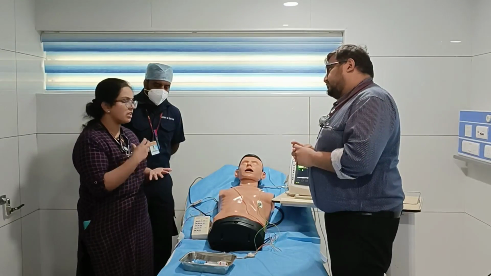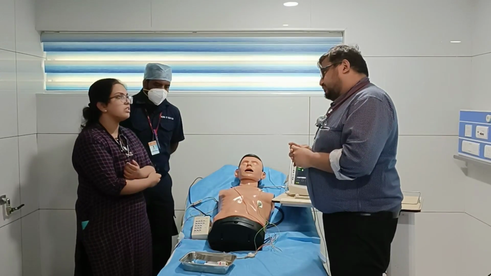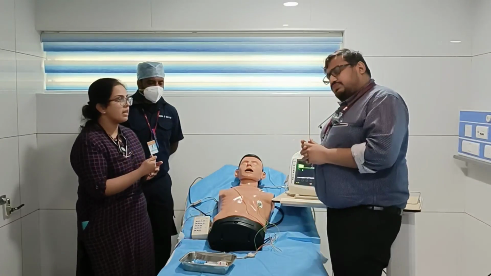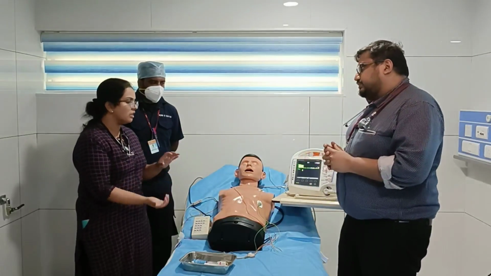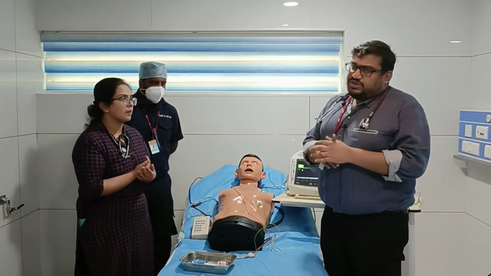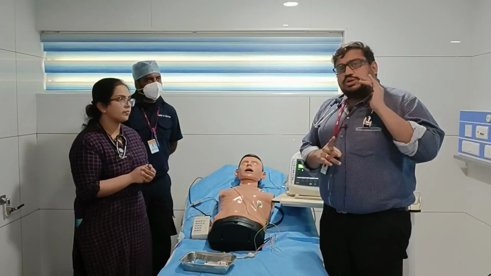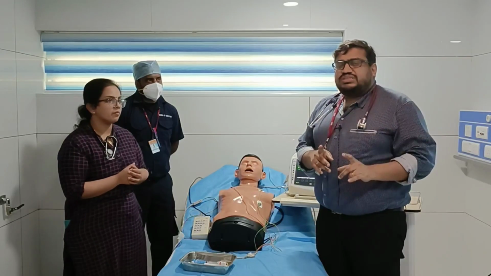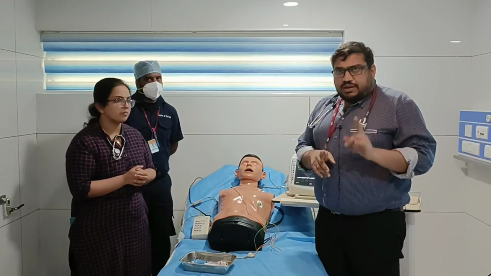It should be given as a rapid bolus followed by a 20 ml NS flush, and we'll have to lift the upper arm because of the short half-life. So the first drug of choice is your adenosine. The dose is 6 mg. You have to give it as a rapid push in the cubital.